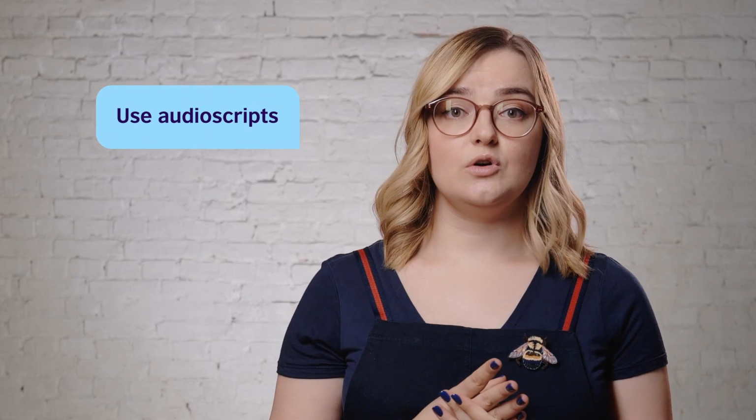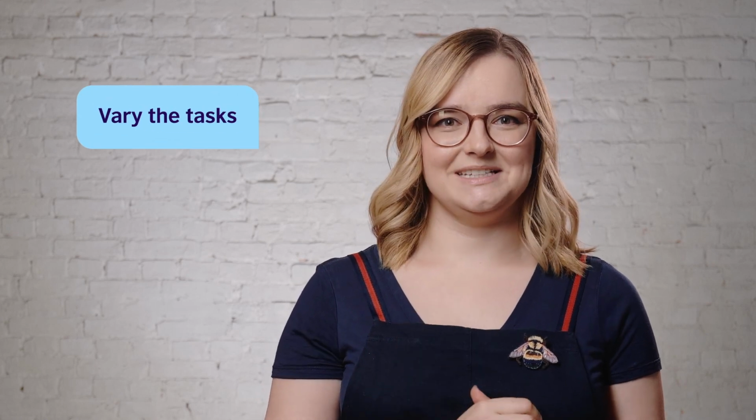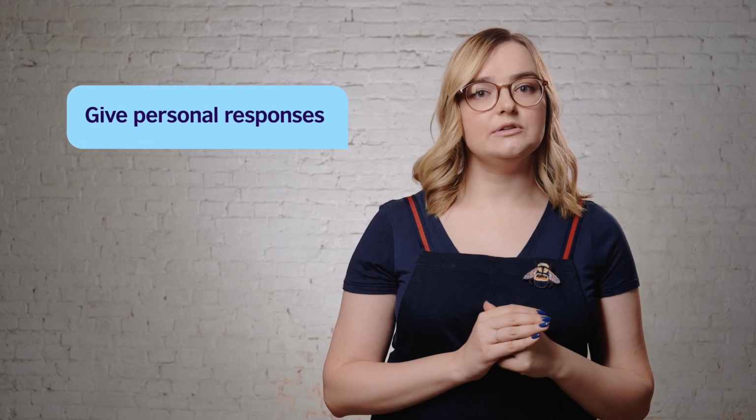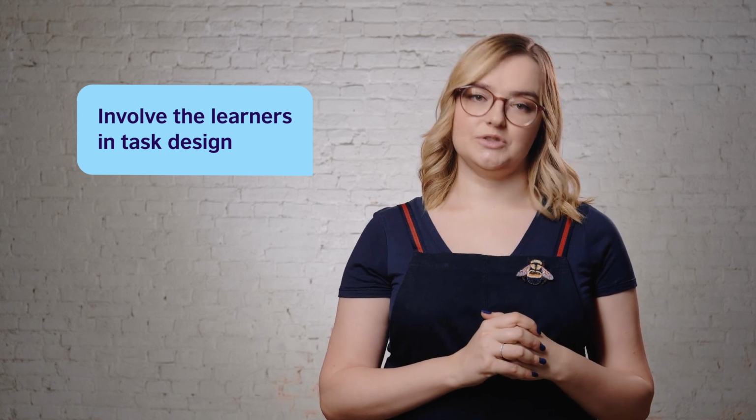Use audio scripts to go in-depth with the language. Use any opportunity to help your learners extend their vocabulary and grammar ranges. Vary the tasks so the learners will always feel engaged and motivated. Invite your learners to give their personal responses to what they have heard. Involve your learners in the task design. This will help develop their learner autonomy.